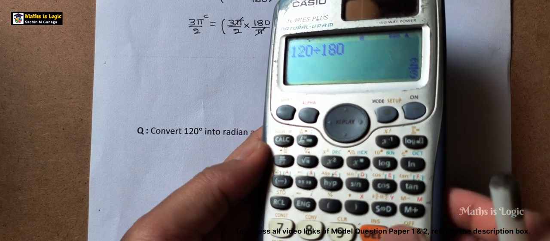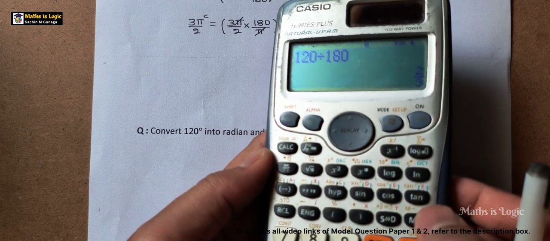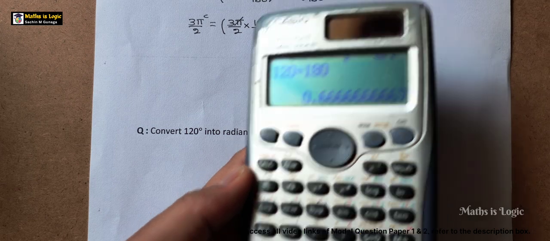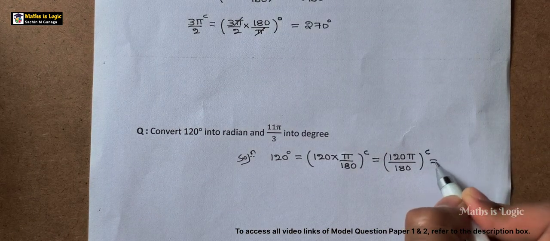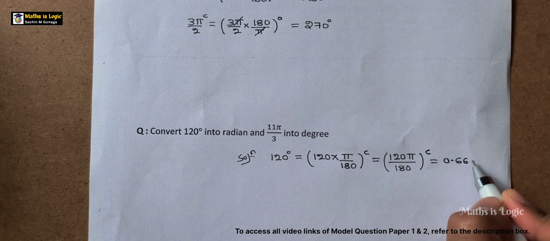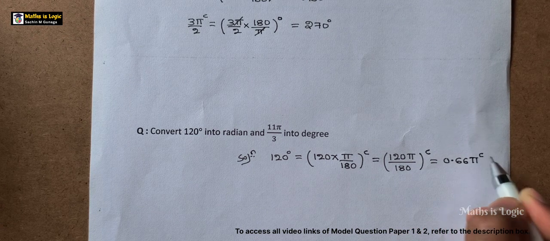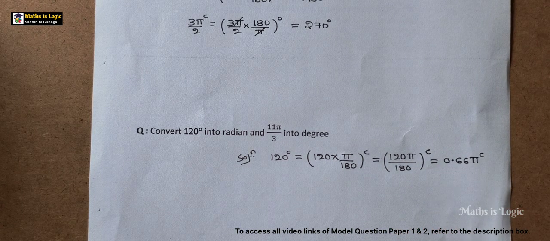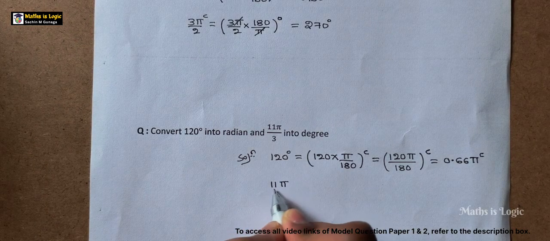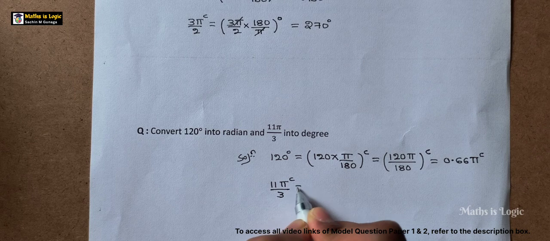Otherwise, if you want to do it in decimal, 0.66. Therefore, what is the final answer? 0.66, then this pi, keep it as it is. It will convert into radian. Next, 11 pi divided by 3 radian.